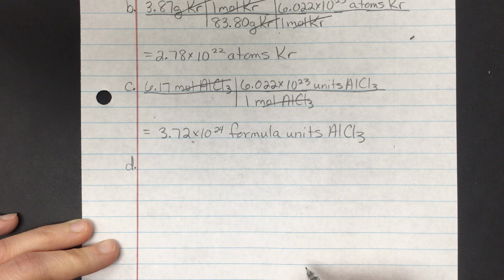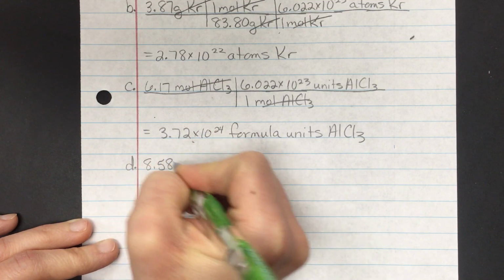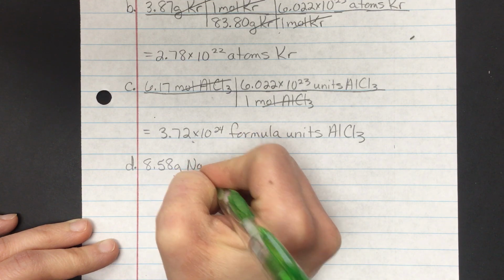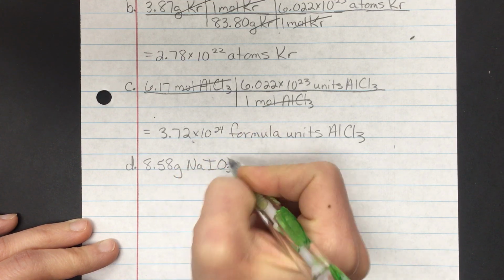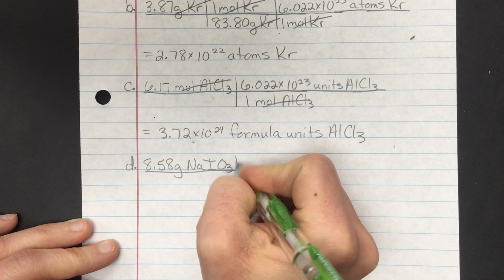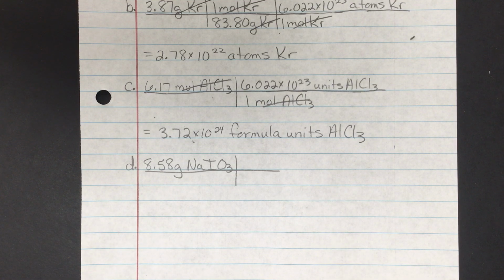And finally, D. I am given 8.58 grams of sodium iodate. And I need to convert that to formula units of sodium iodate.